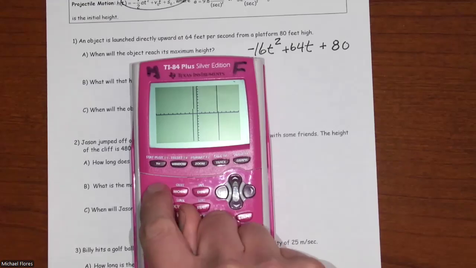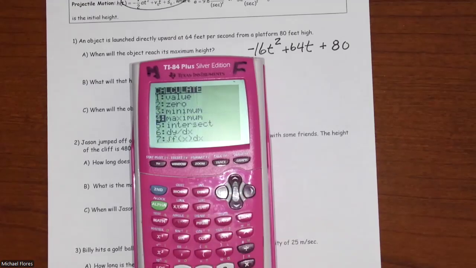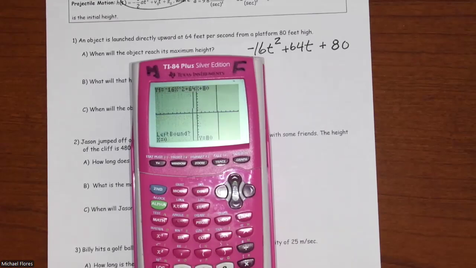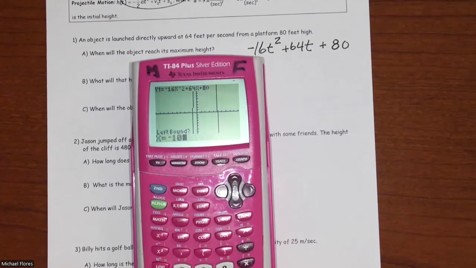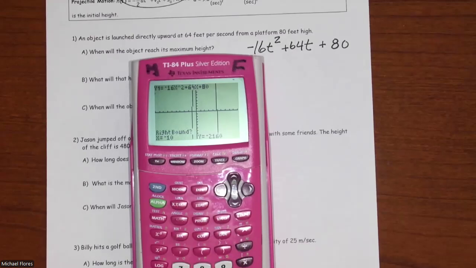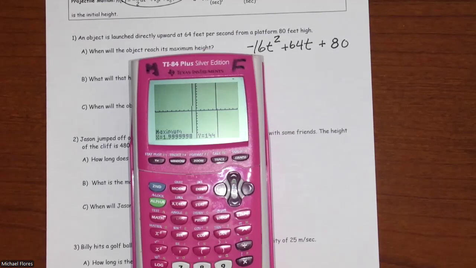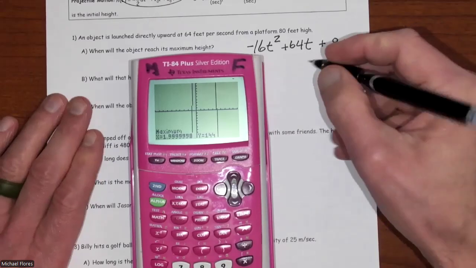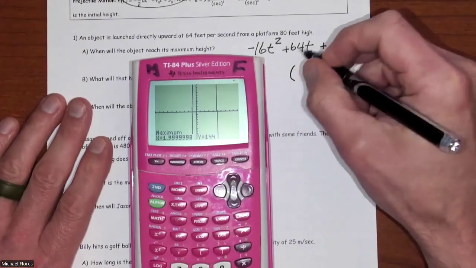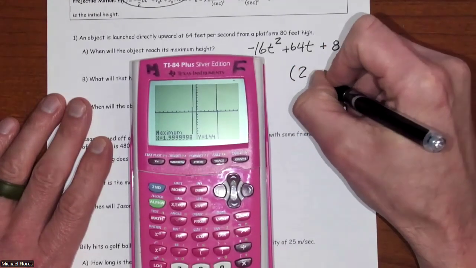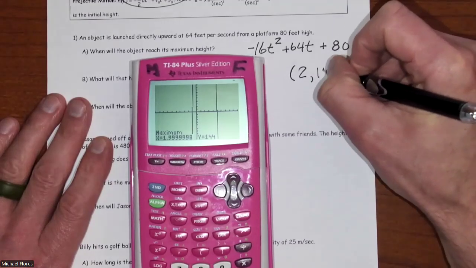So we're going to push second trace. Remember, we're trying to find the maximum. And then when it says left bound, just push negative 10, enter. When it says right bound, push 10, enter. And when it says guess, just push enter one more time. Now here's what it's giving you. It's giving you the vertex. I'm going to write that down. I'm going to round the x value to 2, and the y value is 144.